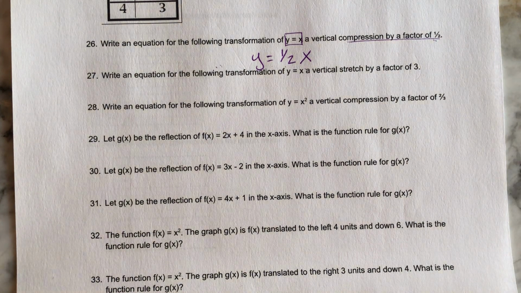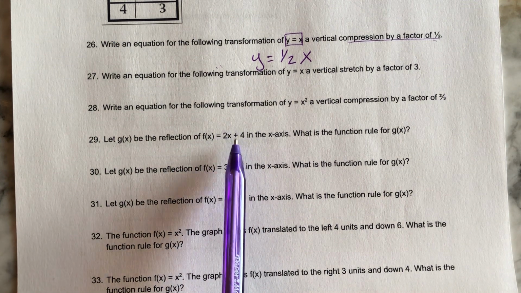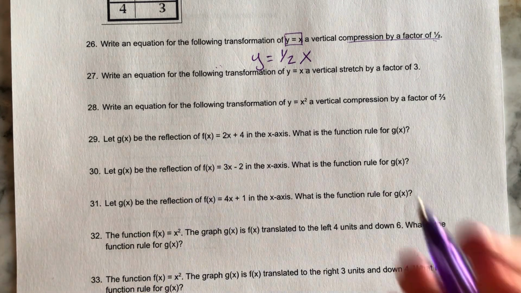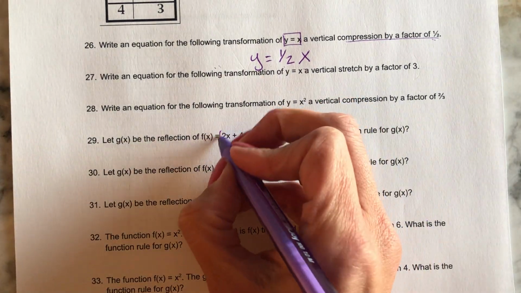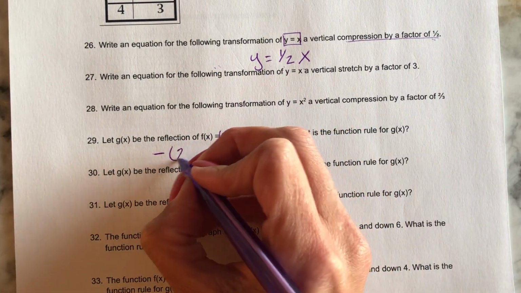So in order to make a reflection of this function, f of x here, we need to make it negative. To reflect it, it needs to become negative. So I'm going to take the function and make it negative.